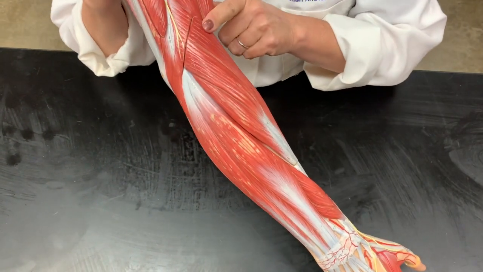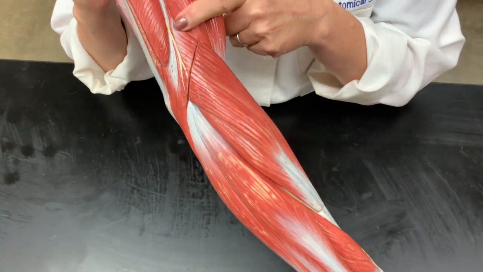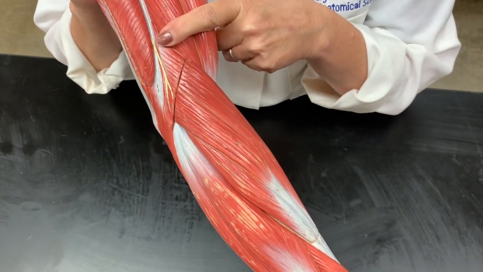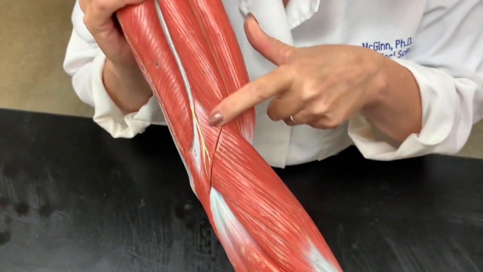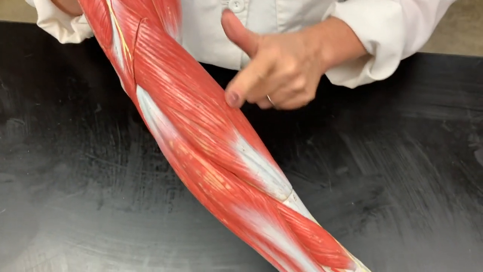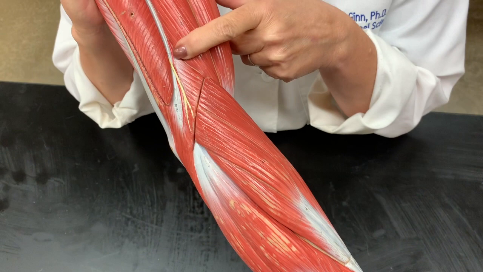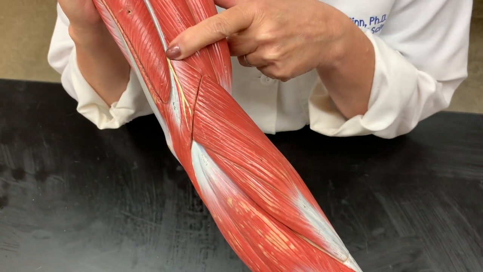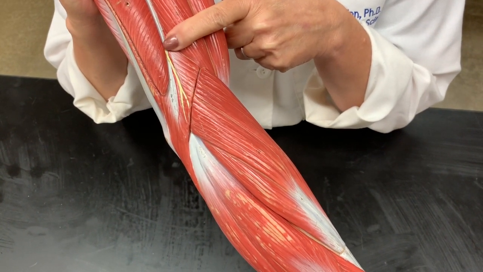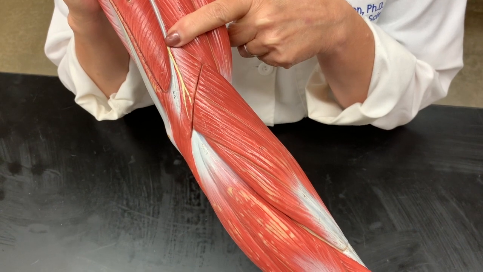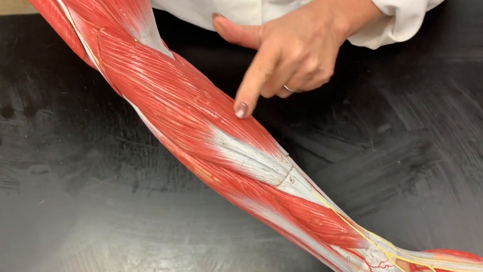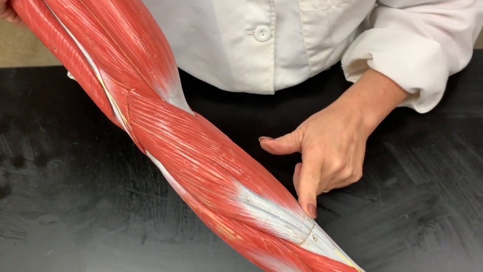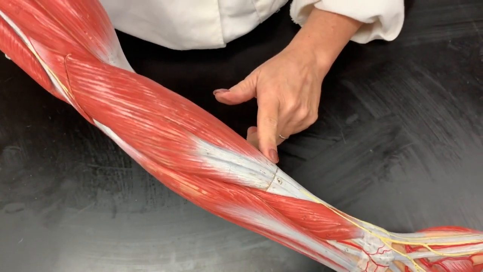The first one we're going to see is the only one on this layer that does not originate on the lateral epicondyle. You can see that this muscle here, the most lateral one, actually starts on the arm. This is brachioradialis. Brachio meaning arm, radialis is on the radial side. Brachioradialis is innervated by radial nerve, just like all of the posterior arm muscles.